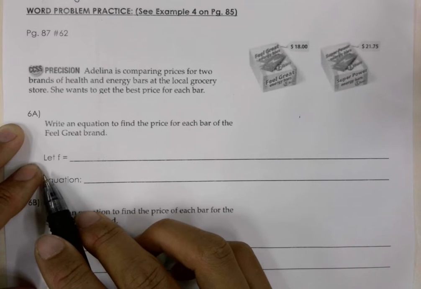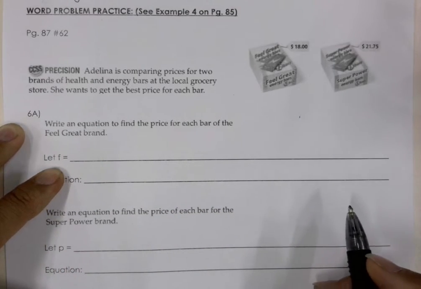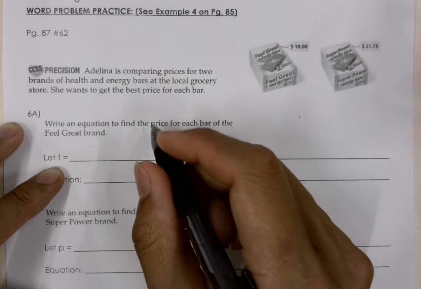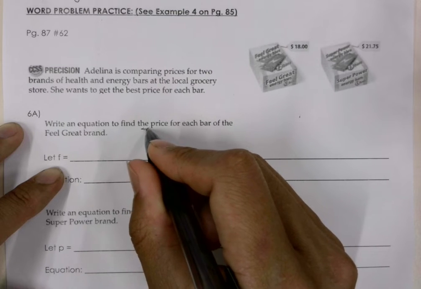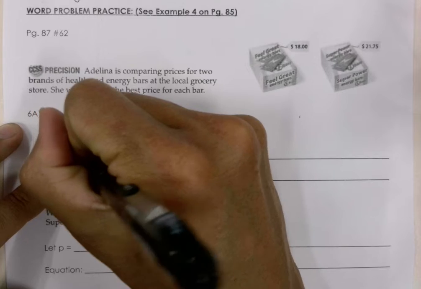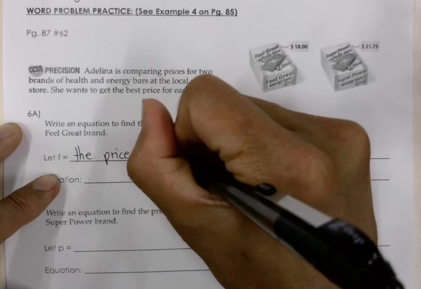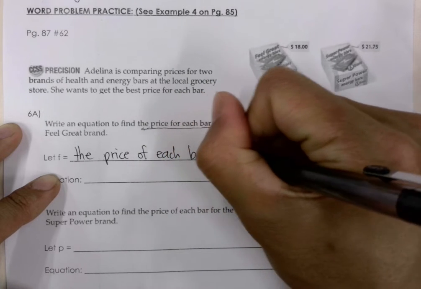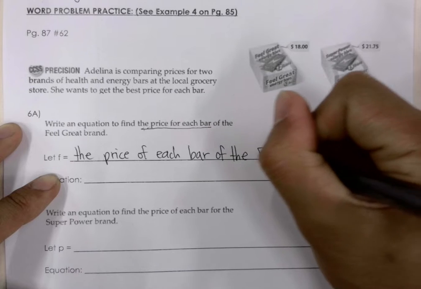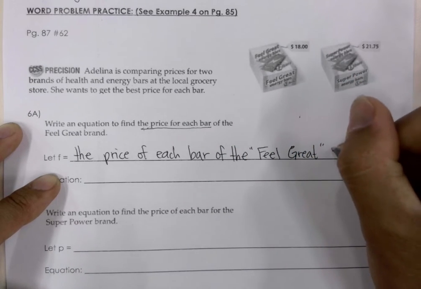We're going to let F equal the price of each bar of the Feel Great brand, because that is what we're trying to find out. That's what's unknown. F is the price of each bar of the Feel Great brand.